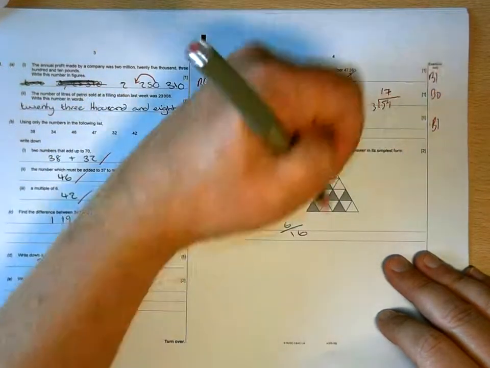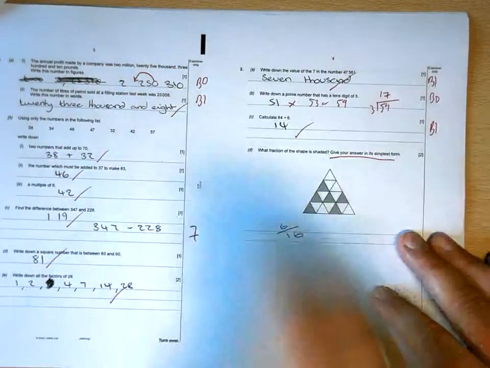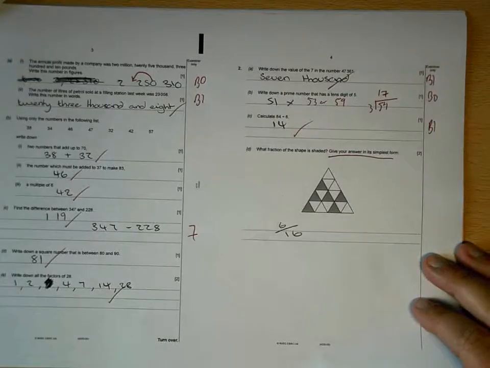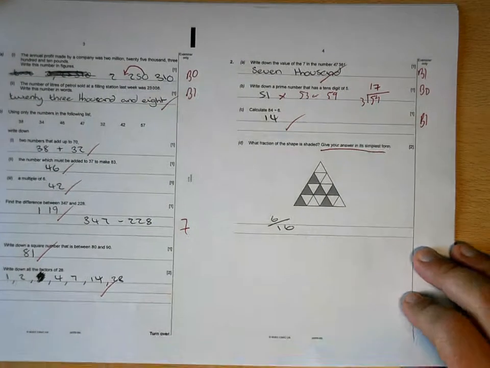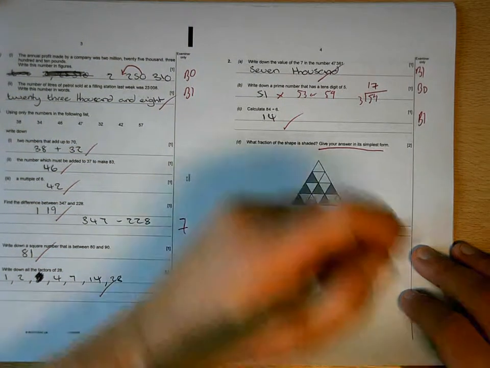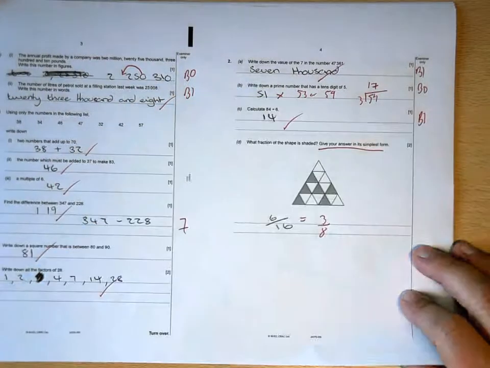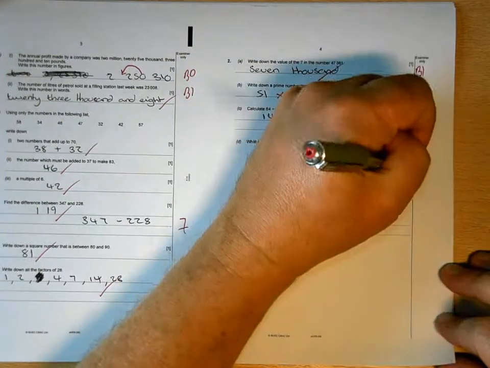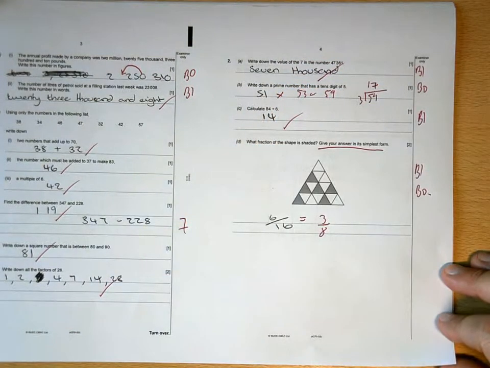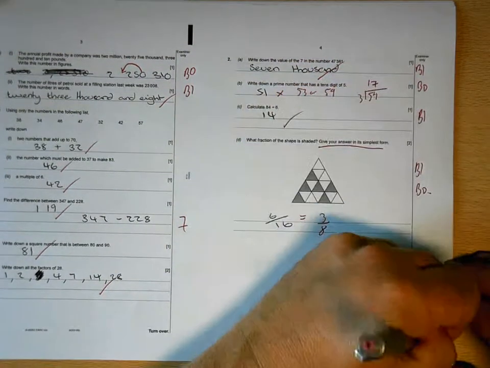14 is correct. 6 out of 16 is correct, but it's not going to get you full marks because it's not in its simplest form. Because both of those numbers divide by the same thing, they both divide by 2. In its simplest form, that becomes 3/8. So total for the page, 8, 10, 11.